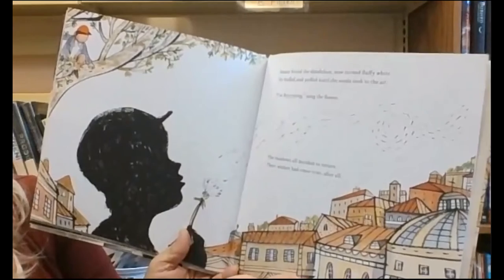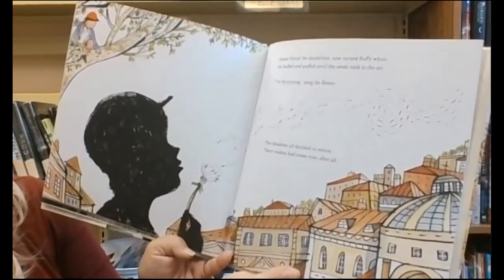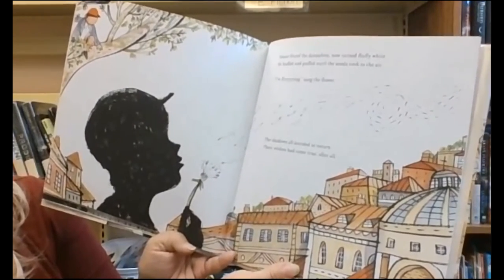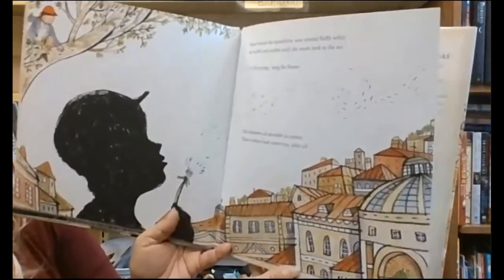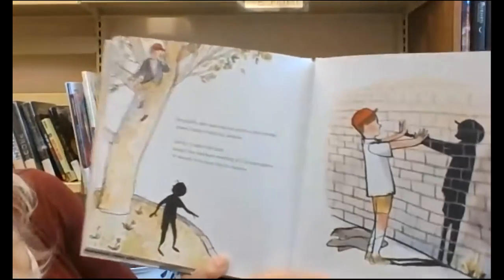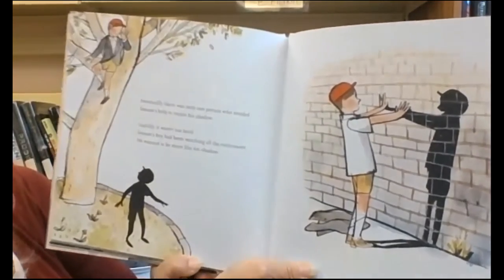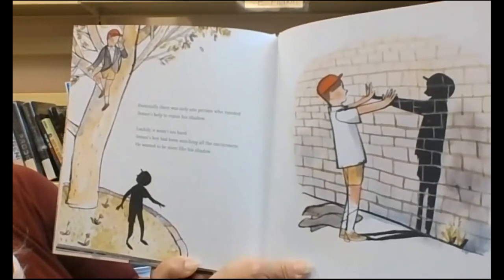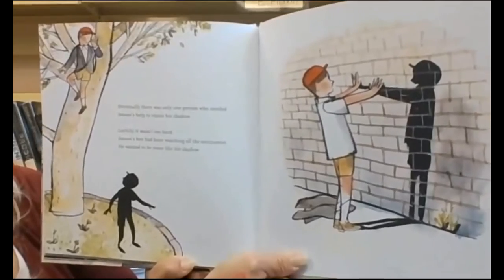Smoot found the dandelion, now turned fluffy white. He huffed and puffed until the seeds took to the air. "I'm flying," sang the flower. The shadows all decided to return. Their wishes had come true after all. Eventually, there was only one person who needed Smoot's help to rejoin his shadow. Luckily, it wasn't too hard. Smoot's boy had been watching all the excitement, and he wanted to be more like his shadow.